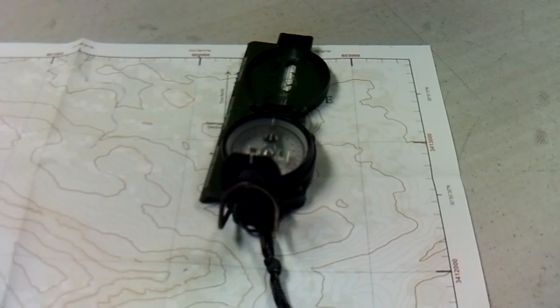So that's how we orient a map to the compass. So we'll go more from here. Stand by for more.